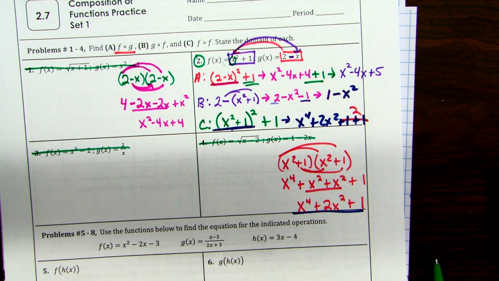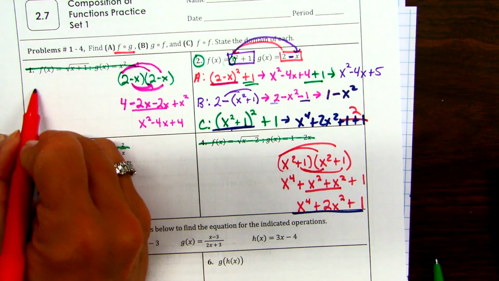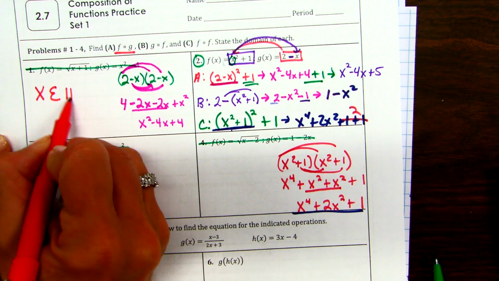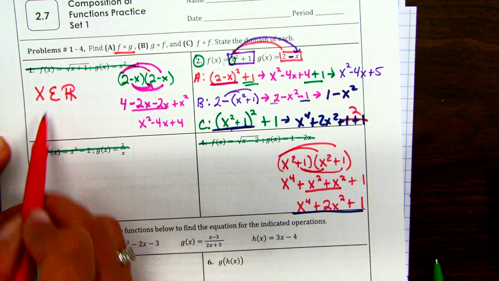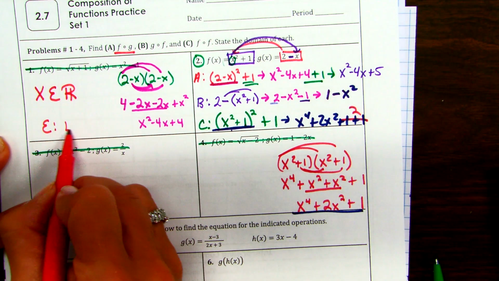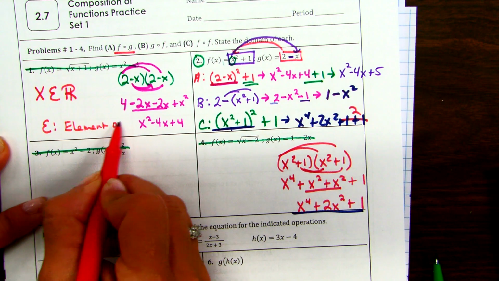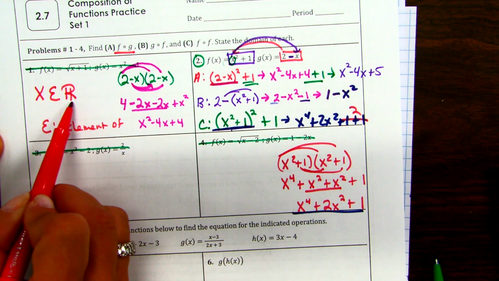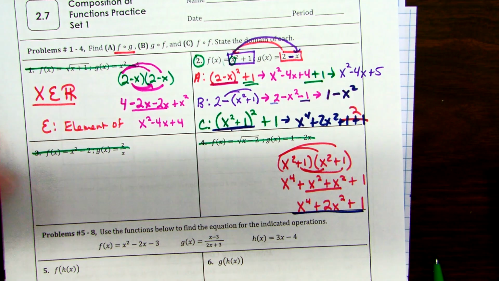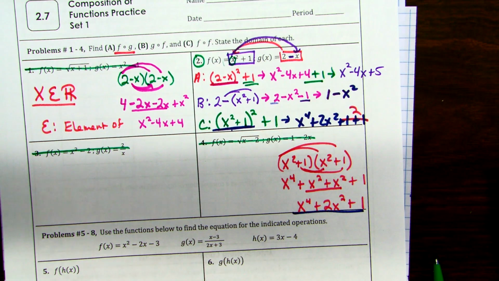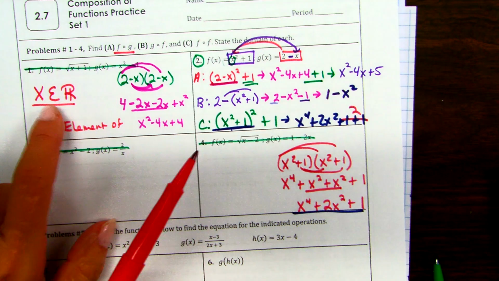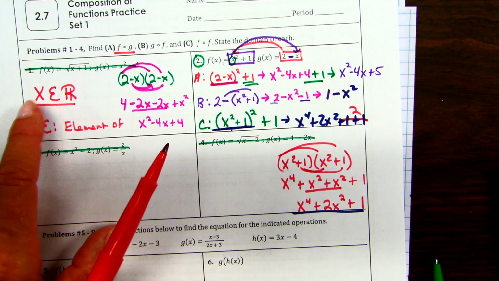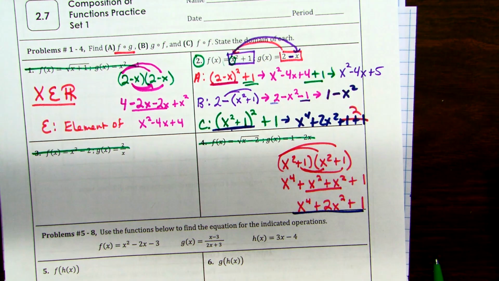But I want to show you one more, and that's this. X belongs to the set of all real numbers. This symbol here means element of. So X is an element of the set of all real numbers. This is just another way of saying all real numbers, negative infinity to infinity. I don't care which way you say it. I just wanted to tell you this because you might see it again.